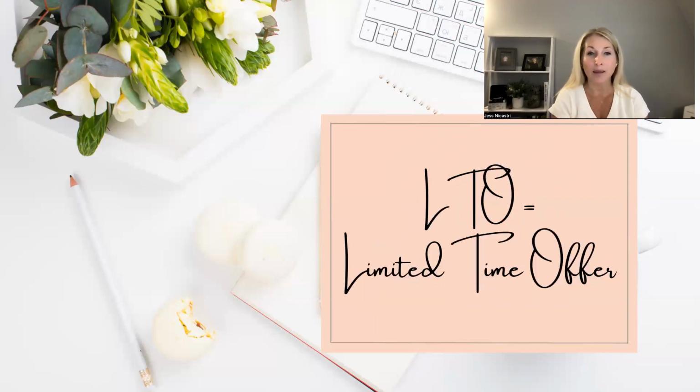LTO, limited time offer. These items are things that come out for a short time that have a limited supply, and doTERRA offers those to us. So they're called limited time offers.